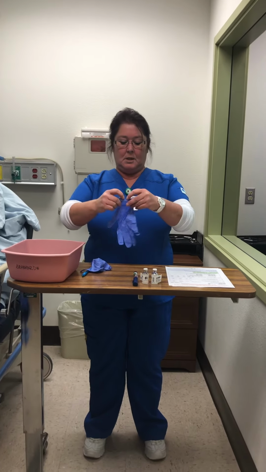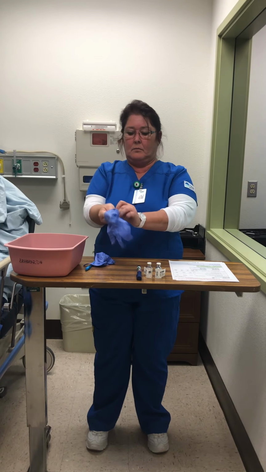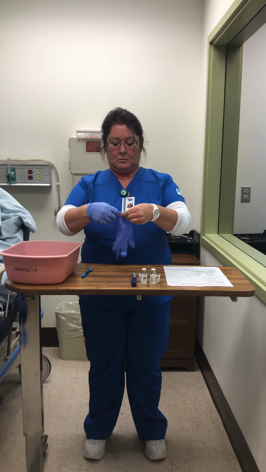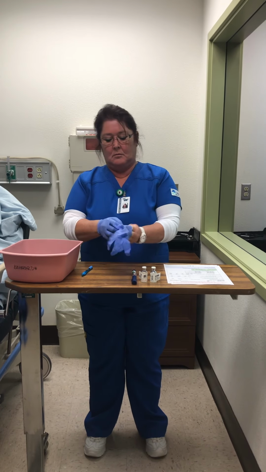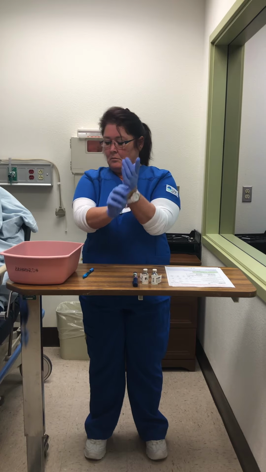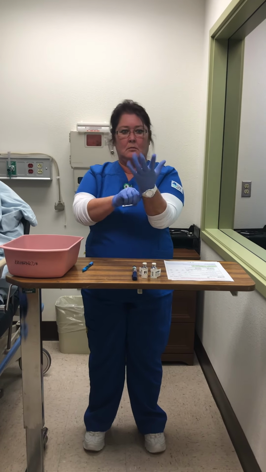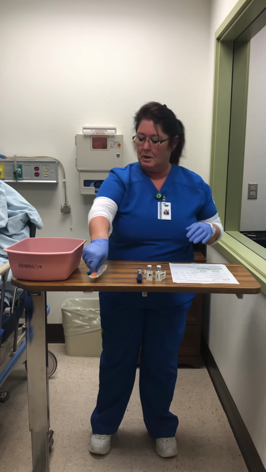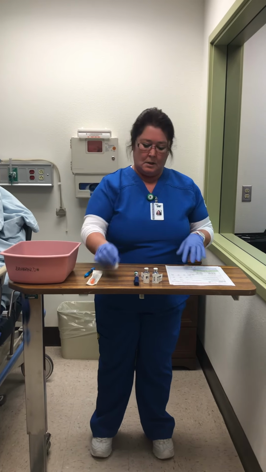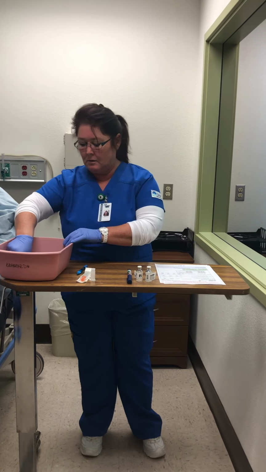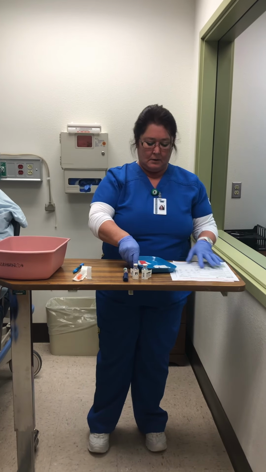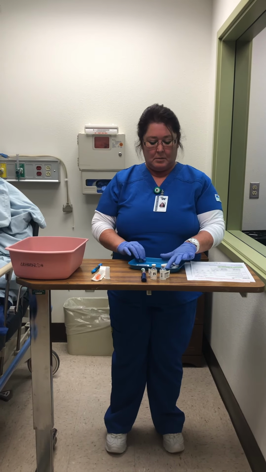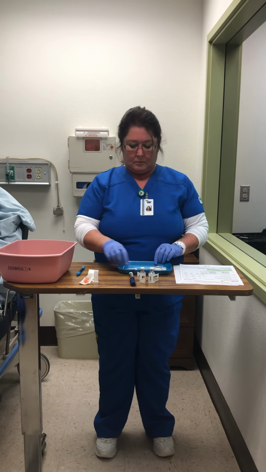I am going to don my gloves. And I am going to get my insulin needle and my insulin pen needle. I've got my tray, and I've got my alcohol wipes, and I have my label.